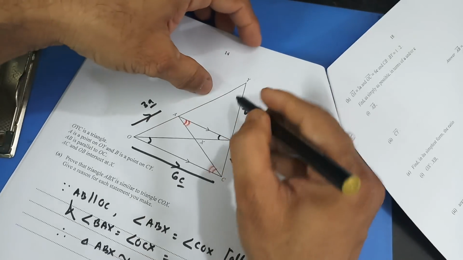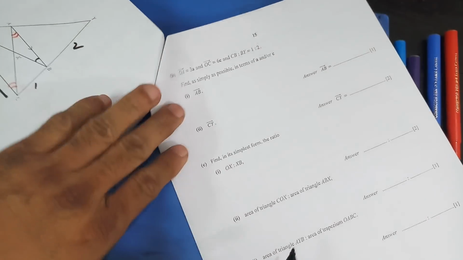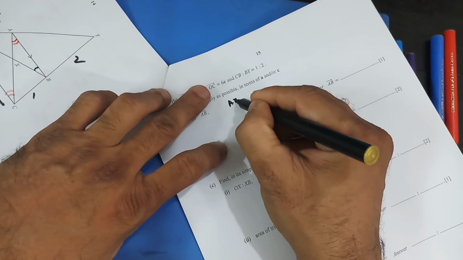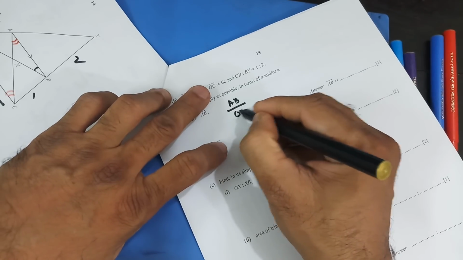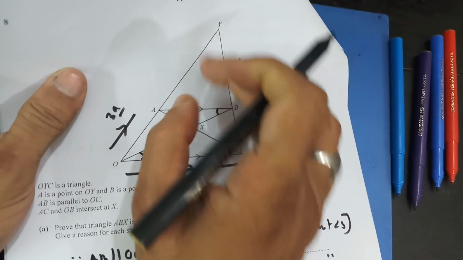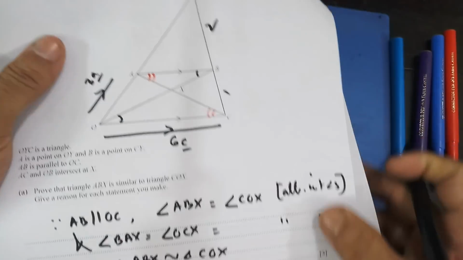Now remember this triangle and this triangle are similar. So I can write down AB over OC. See that, AB over OC. AB is the side of this small triangle. So YB over YC.